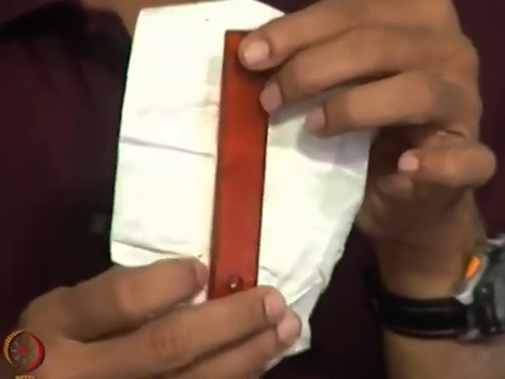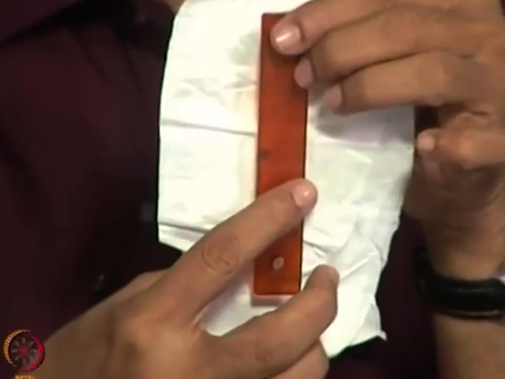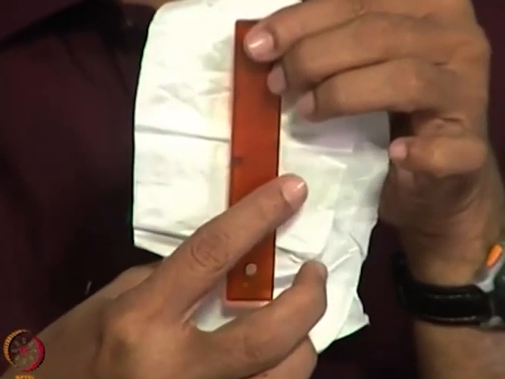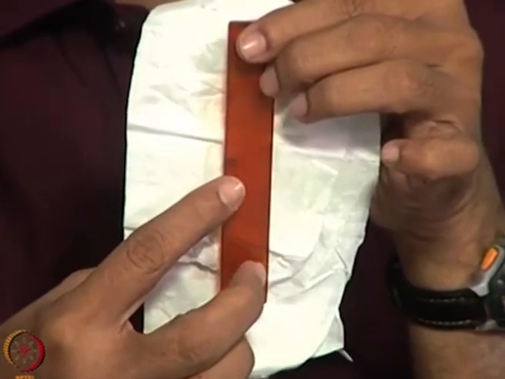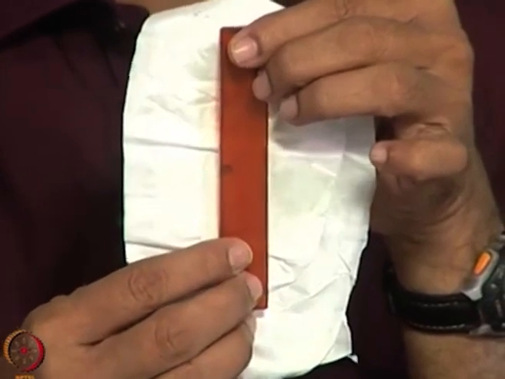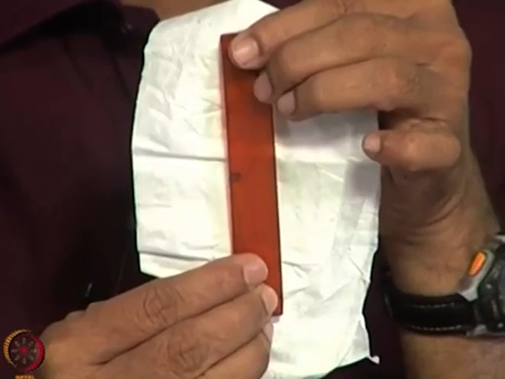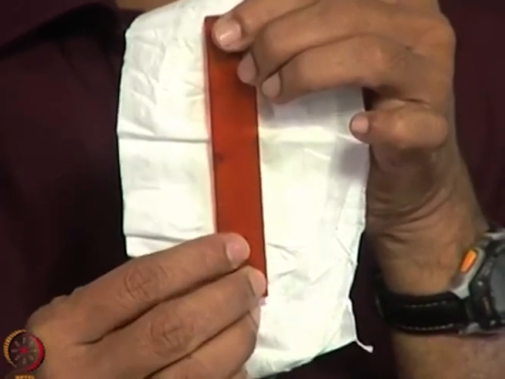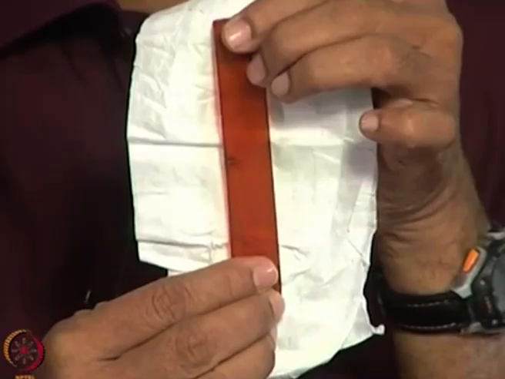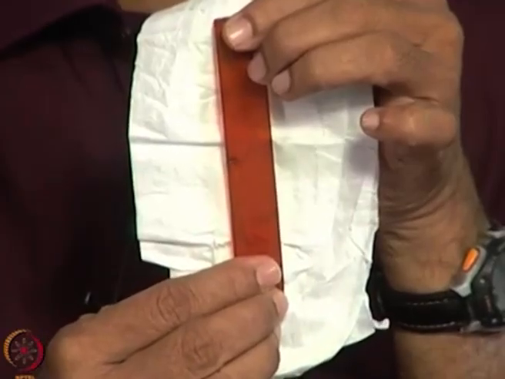I will put a white background. You are able to see the crack here, and I do not know whether the camera is good enough to show that. If I stretch it, I will see a dimple that is getting formed. I will get a dimple being formed at the crack tip.